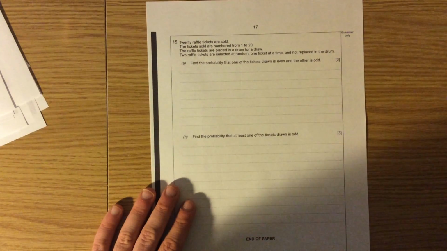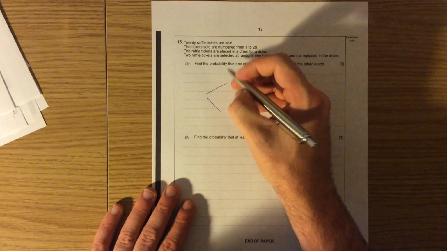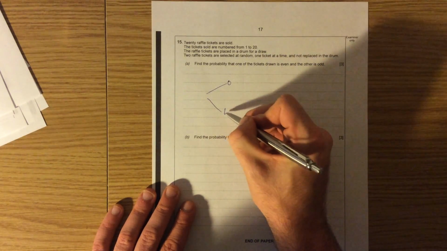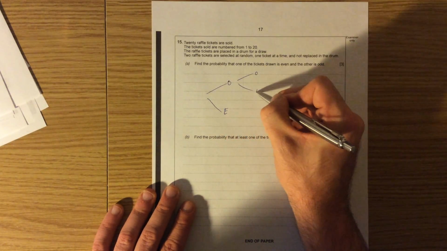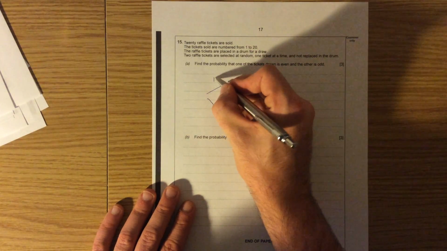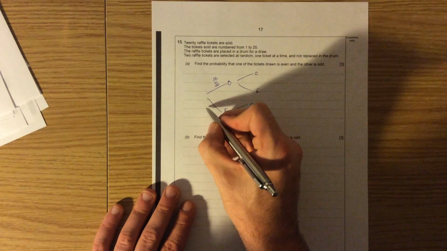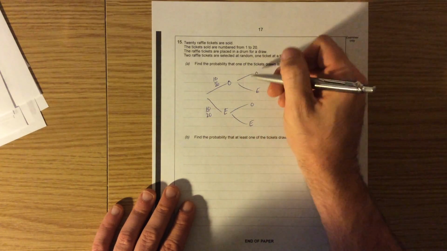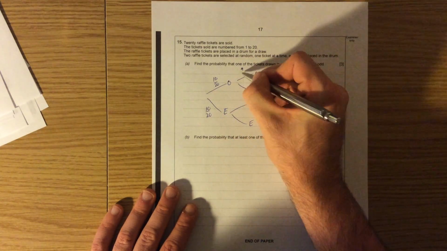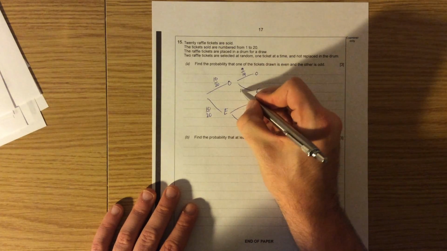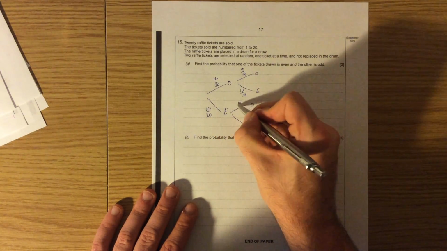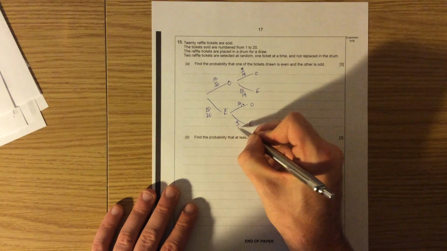Question 15. I'm going to answer this one using a tree diagram. So I've got the options of odd and even, and then a second ticket could be odd or even again. So if my first ticket is odd, I get a probability of 10 out of 20. My first ticket being even is also 10 out of 20. On my second ticket, the first one's already gone, so the chances of an odd again this time, there are only 9 of them out of 19. There are still 10 even tickets out of the 19. If the first one is even, I've still got the 10 odd, but I've only got 9 even to choose from this time.